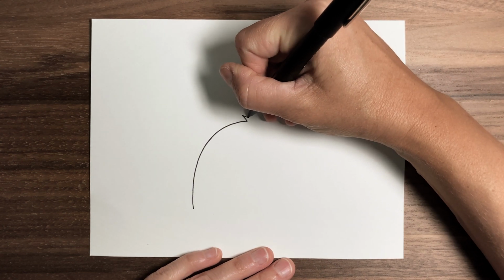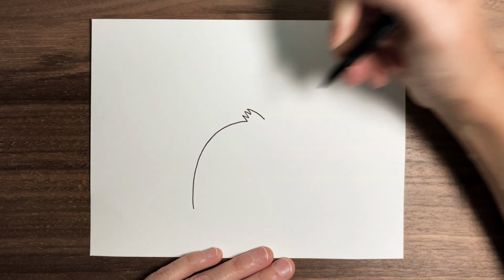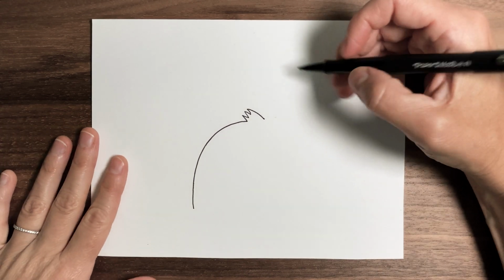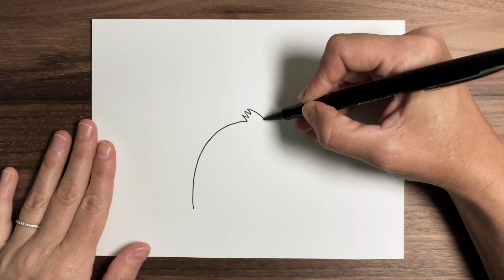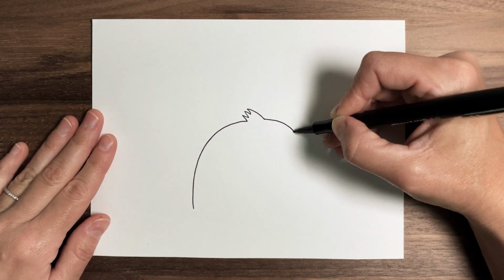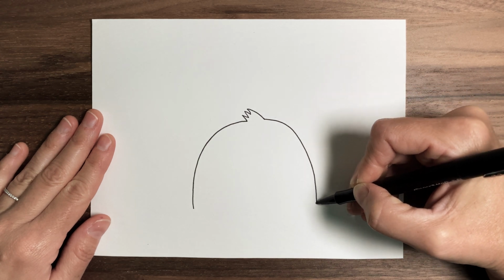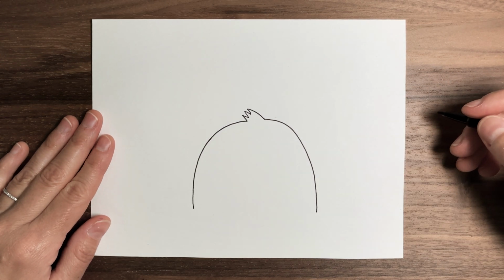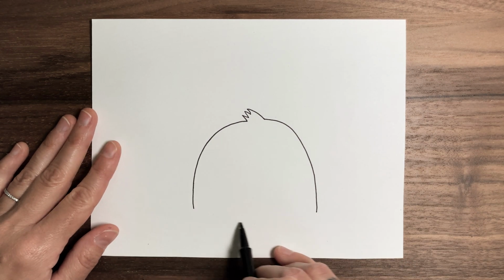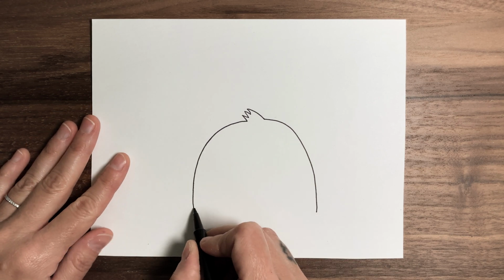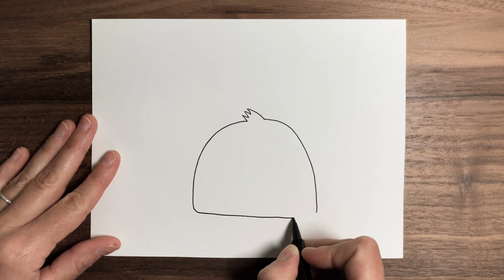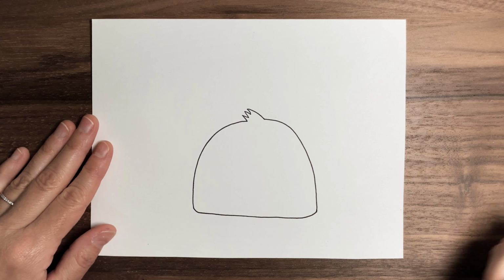So you're gonna do kind of a little bit of a zigzag line, like that, for the little tuft of fur on top of his head. Then you're gonna do this same line on the other side. So you're gonna go out and down in a curve. Then to connect these two, you're gonna do basically a straight line with just a little bit of a rounded edge. So watch me first, you're just gonna do a little bit of a rounded edge and then down and a rounded edge, okay?